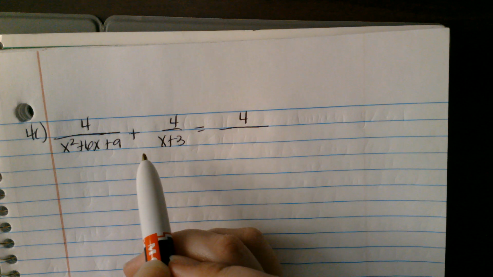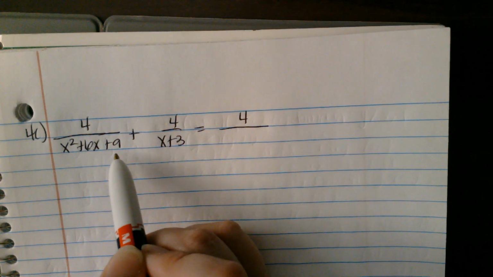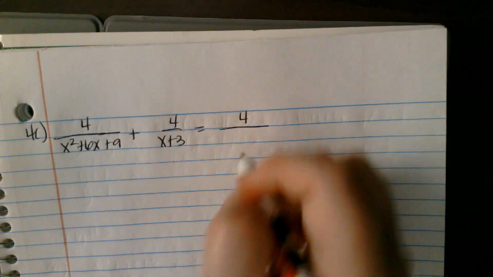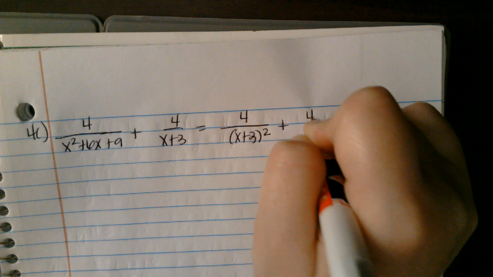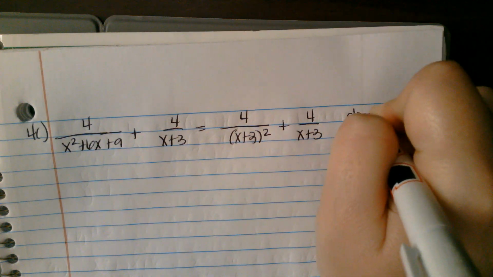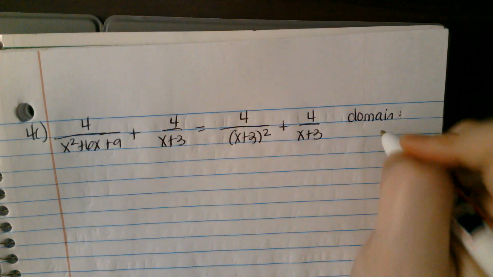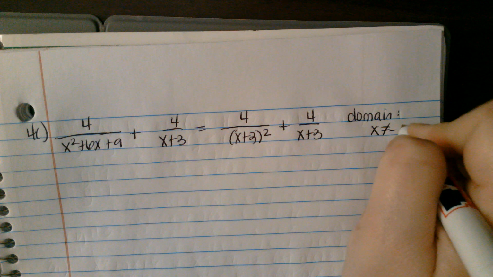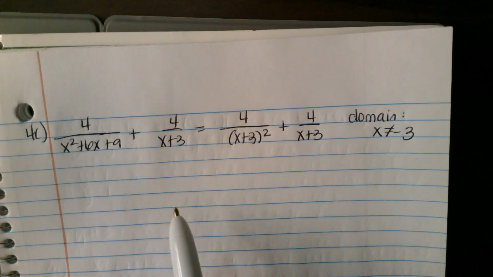So this one, x squared plus 6x plus 9: multiply to 9 and add to 6, which is a 3 and 3. So we have 4 over x plus 3 squared plus 4 over x plus 3. So again, before we do anything else, we want to note the domain. In this case, x can't be equal to -3 for both this denominator and this denominator.